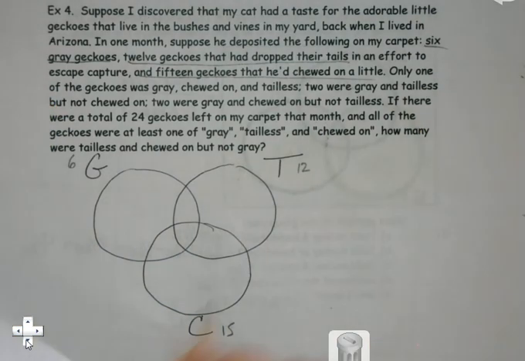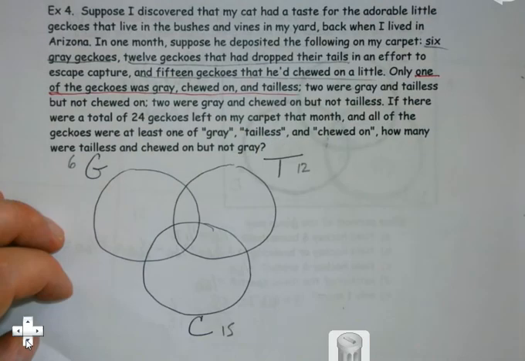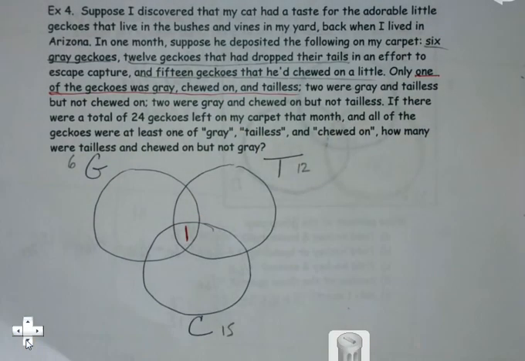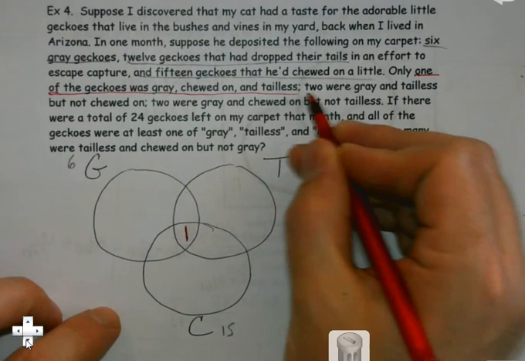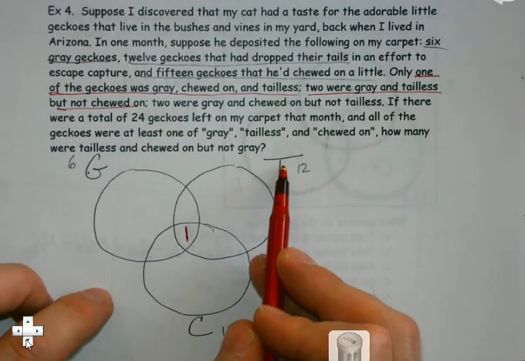So now, let's see. Only one of the geckos was gray, chewed on, and tailless. So there's my one spot that covers all 3, because it's got a little piece of all 3 circles in it. 2 were gray and tailless, but not chewed on.